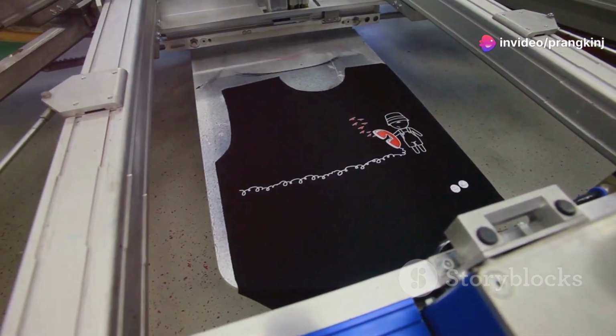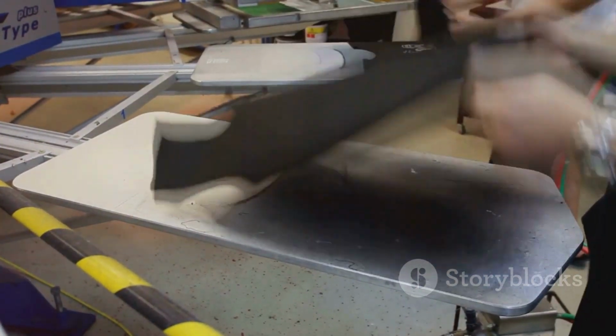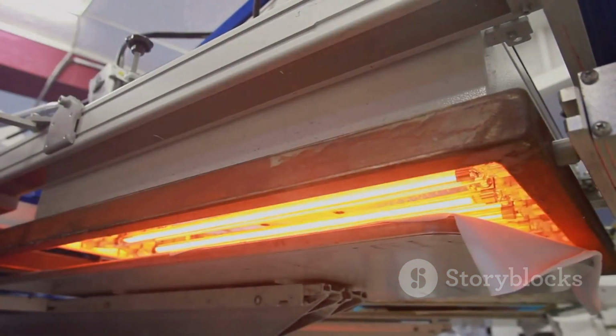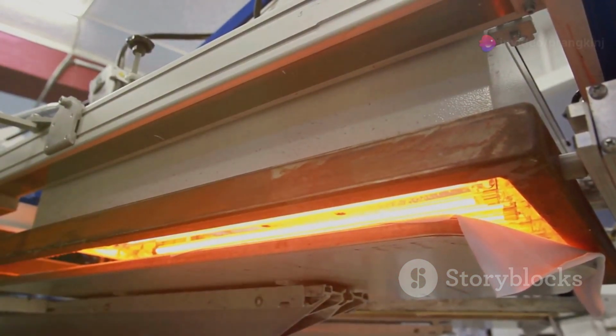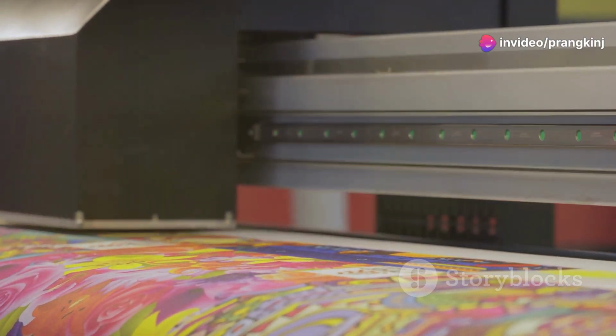Each color in the design requires a separate screen and a separate pass through the printing process. The fabric moves along the printing table, stopping at each screen for its designated color application. This process is repeated for each color, building up the design layer by layer.